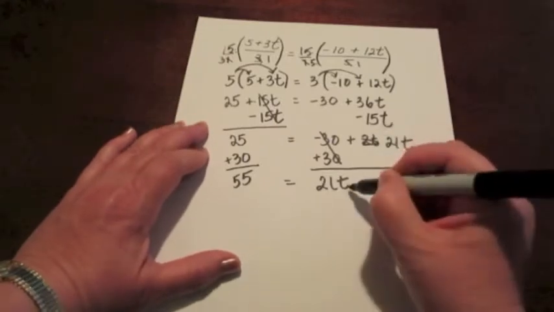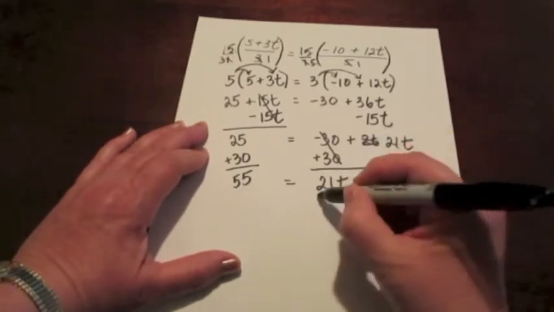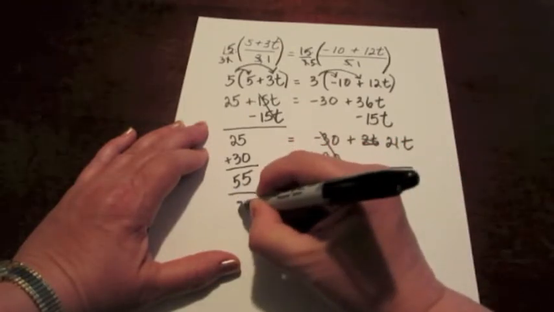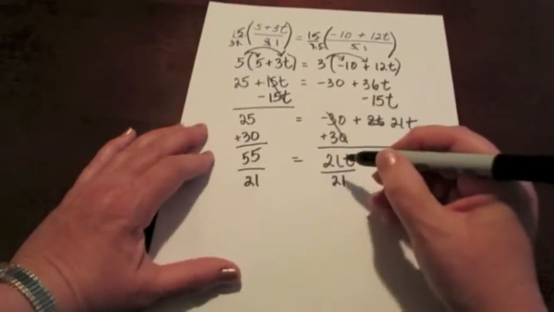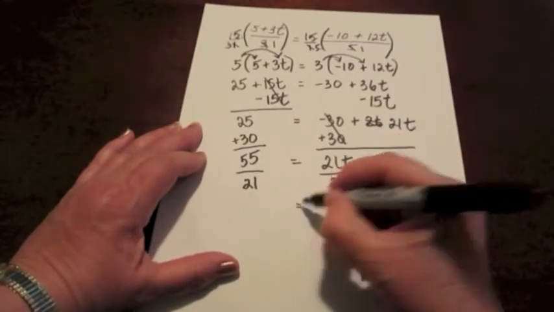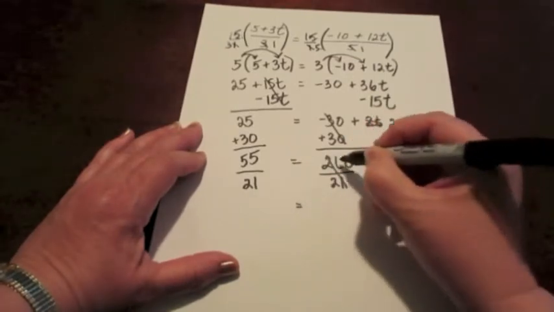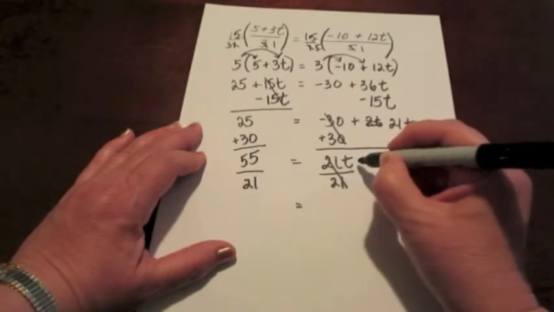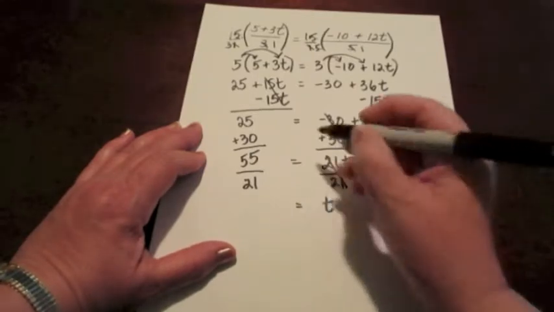Now, want to get t isolated? We must divide by 21 on both sides. When we do, we get these cancel. 21 21sts is 1. 1t is t.